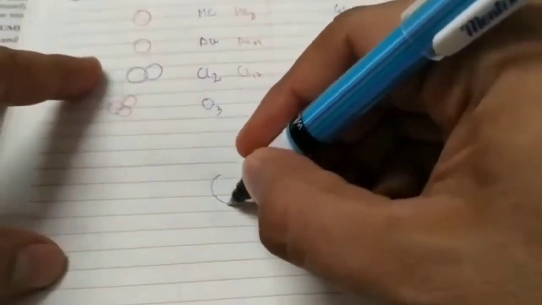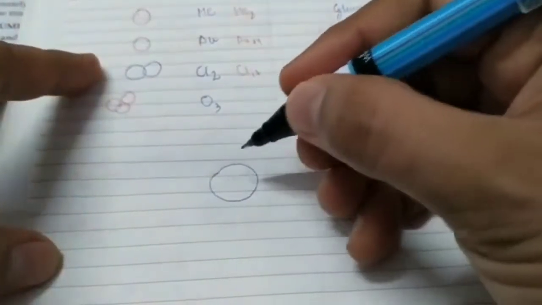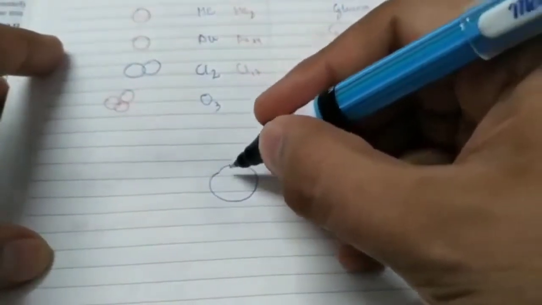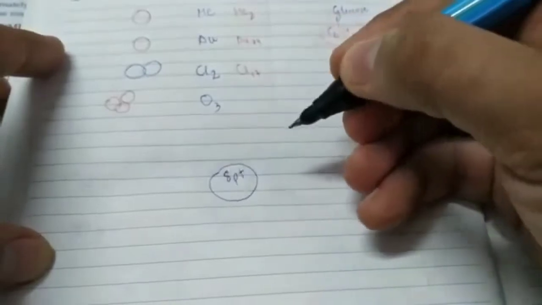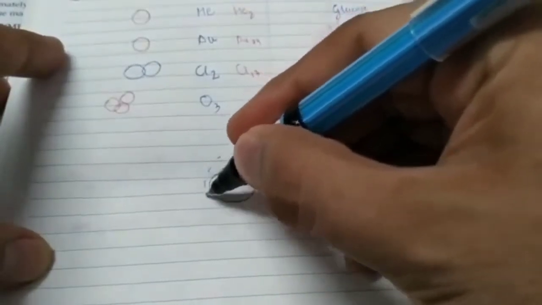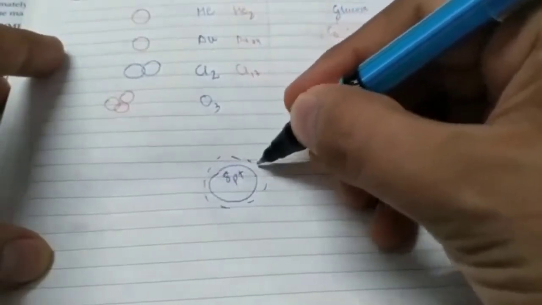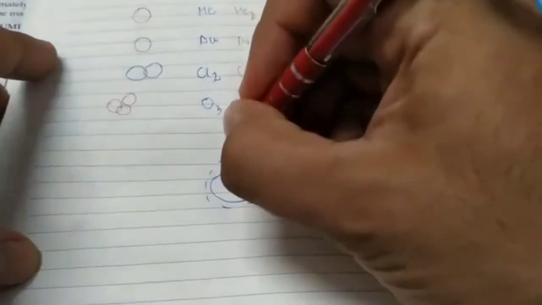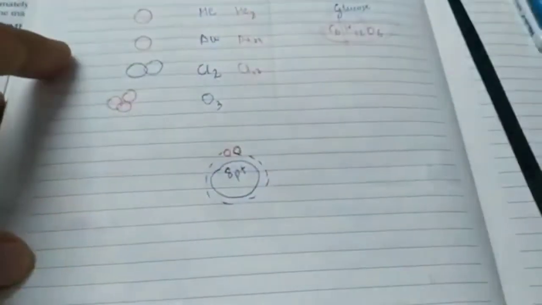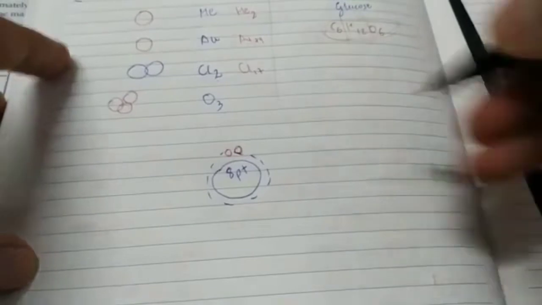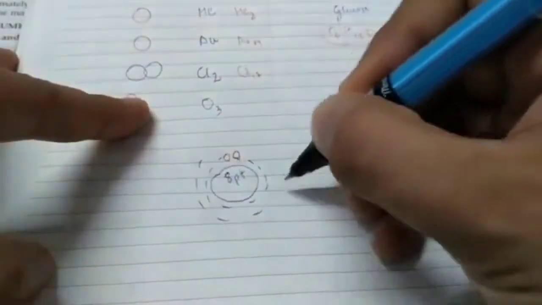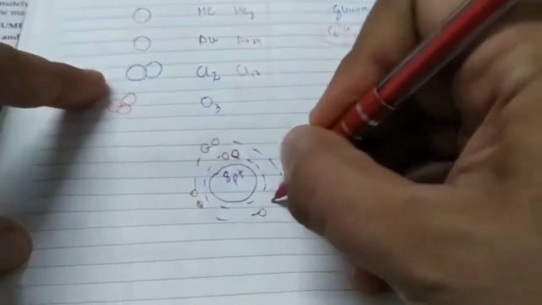Let me draw the oxygen atom. First, we draw the nucleus. I said atomic number of oxygen is 8. That means it has 8 protons, positive charges, and so it should have 8 electrons. Now the first shell can only accommodate 2 electrons. That's the capacity. So how many electrons are left now? 6. That would be in the second shell. 1, 2, 3, 4, 5, 6.